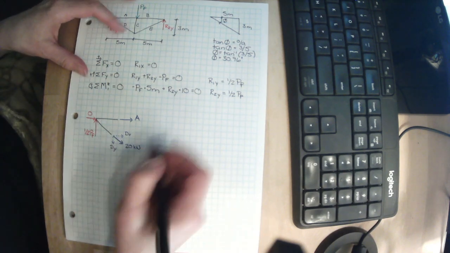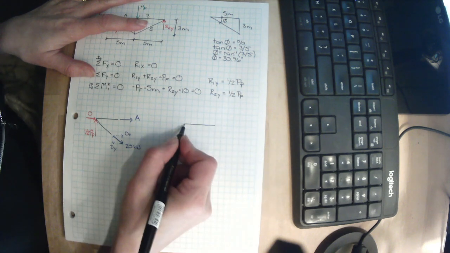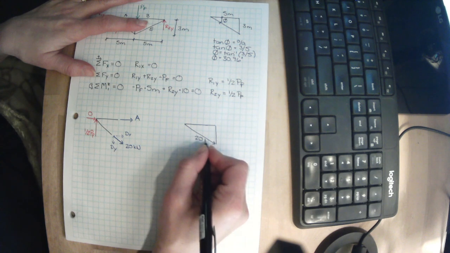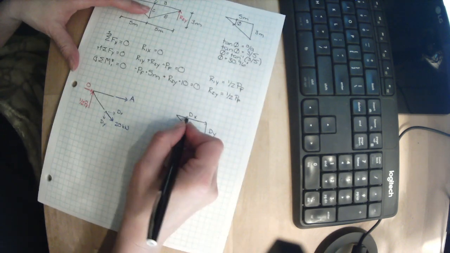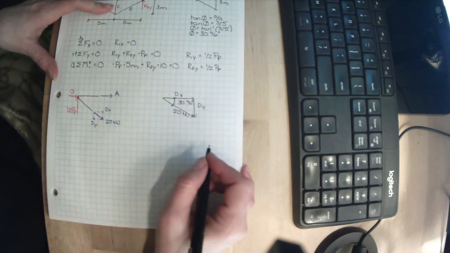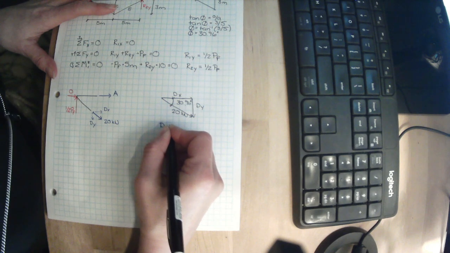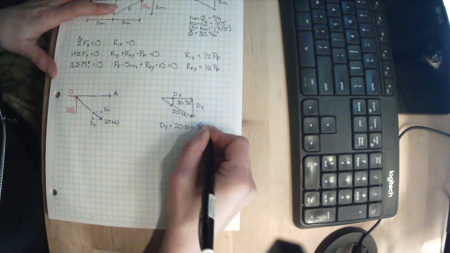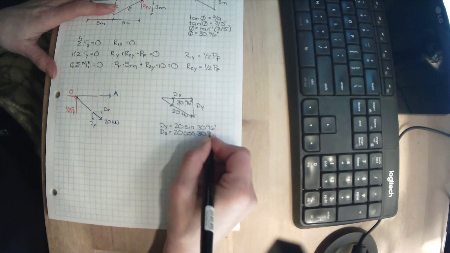Okay, so let's take a look at these internal loads. We know we can do tip to tail. If this is 20 kilonewtons, and this is dy, and this is dx, we know that this angle here is 30.96 degrees. We know that dy equals 20 times the sine of 30.96 degrees, and dx equals 20 times the cosine of 30.96 degrees.